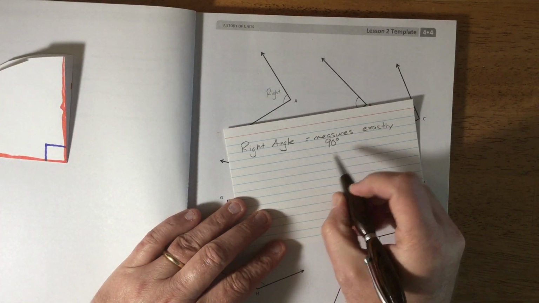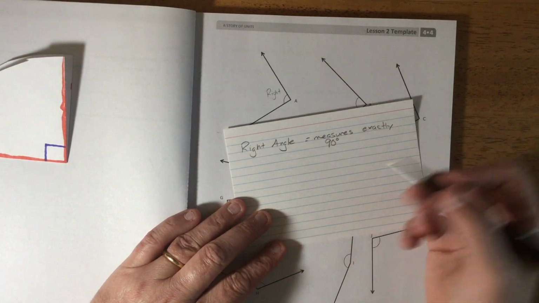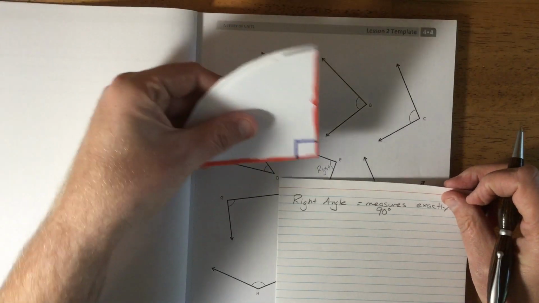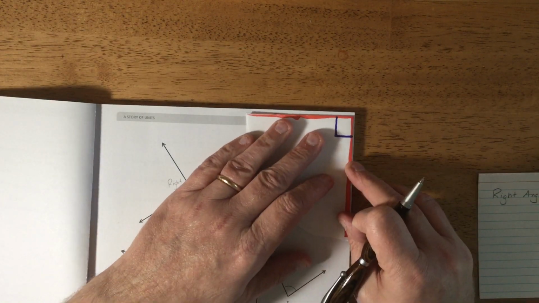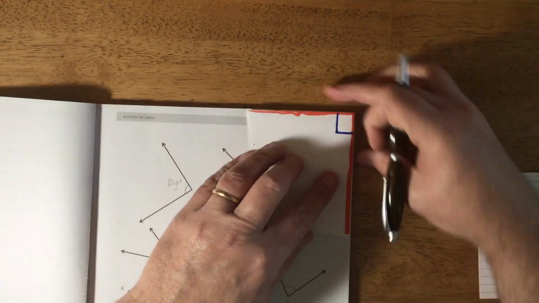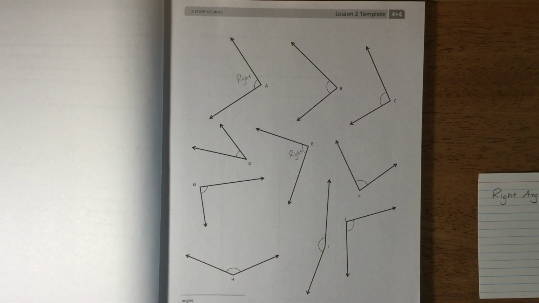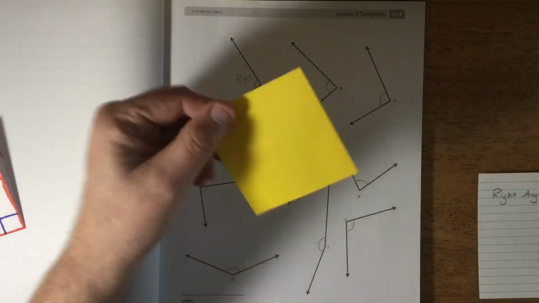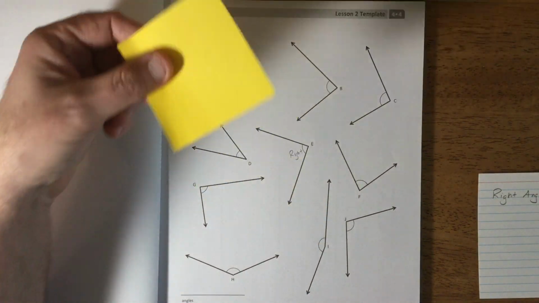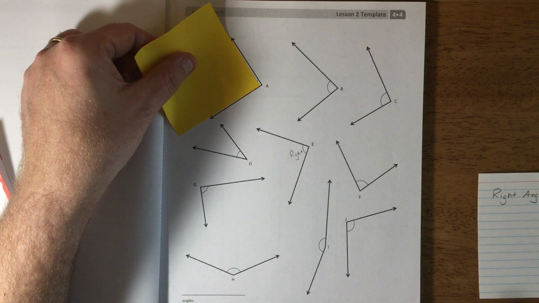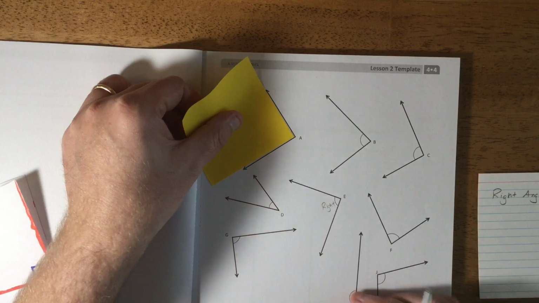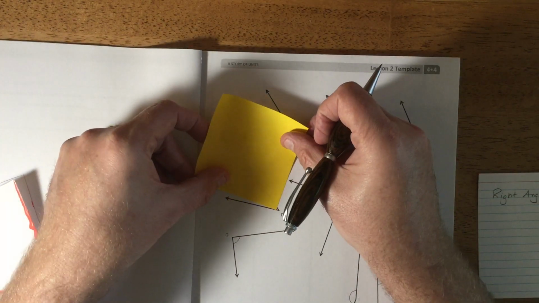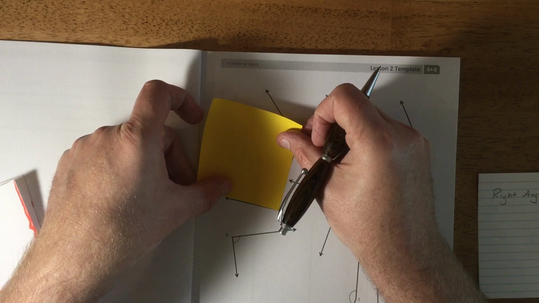So we know a right angle measures exactly 90 degrees, makes a square corner, because we've talked about that. In fact, if I measure it to my book, this book has a nice square corner right here, the pages. If I don't have this template, I could use a Post-it note and put the corner right in there, and that matches pretty well. So again, letter D here, it's less than.